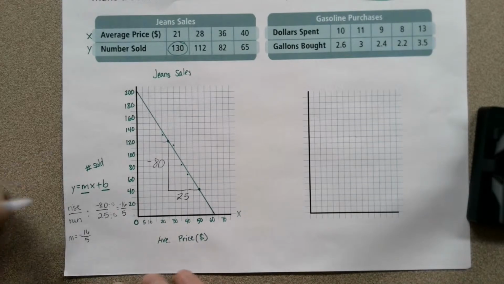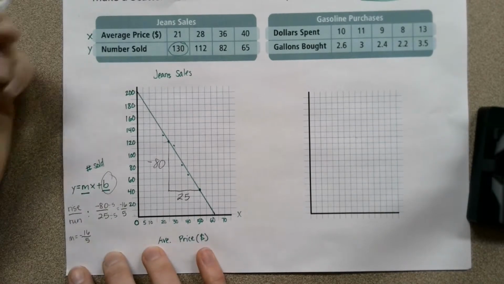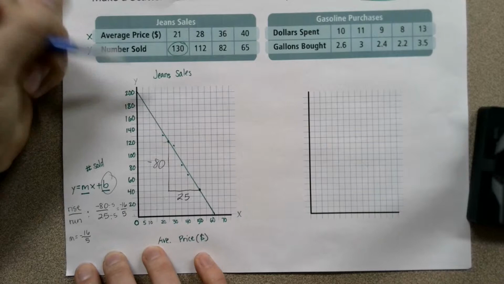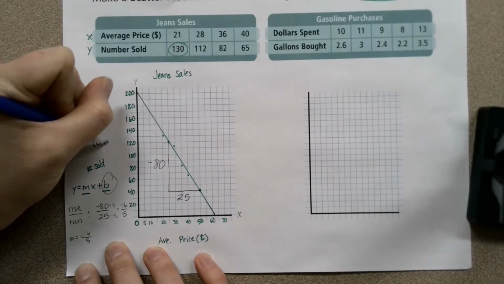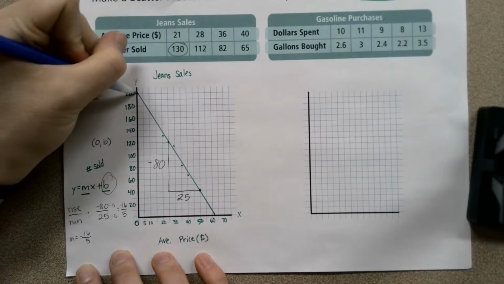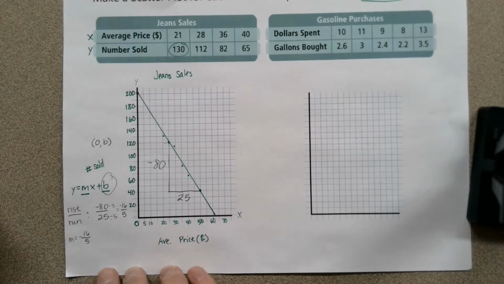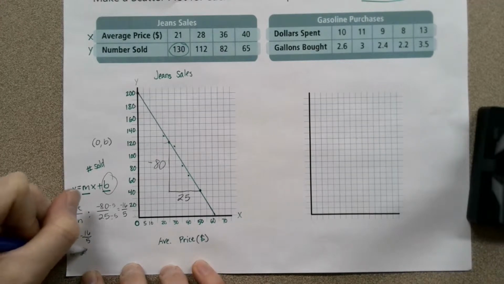Now we need to find our y-intercept. Our y-intercept is where it crosses the y-axis. When x is equal to 0, that is our y-intercept. So we look here, it looks like it's crossing the y-axis right at about 200. So our y-intercept is going to be 200.